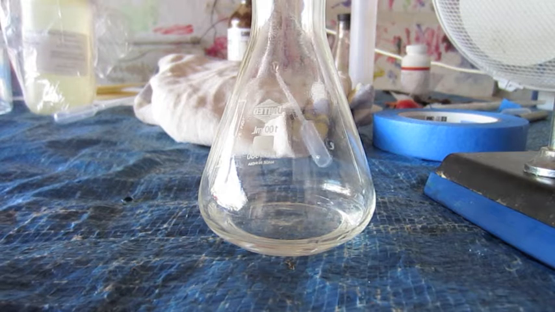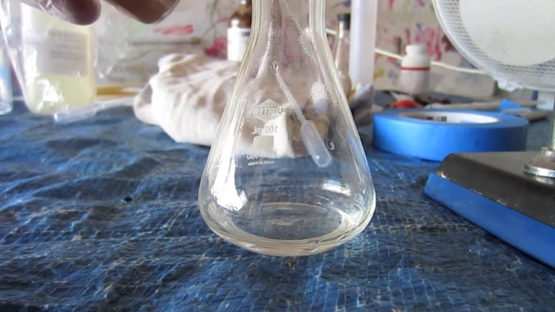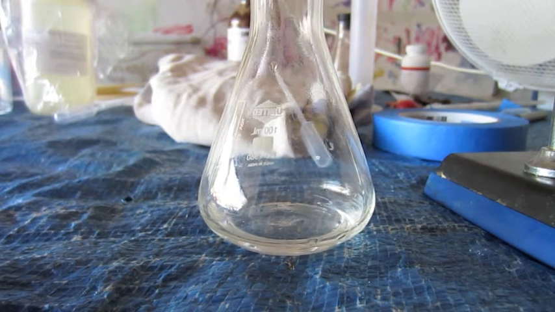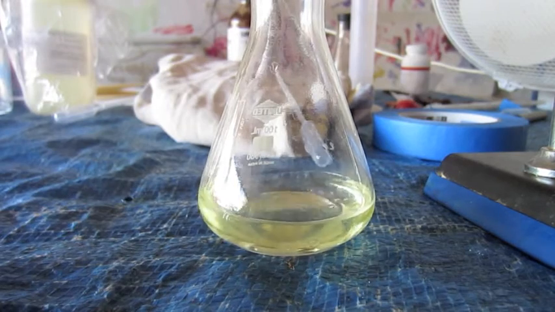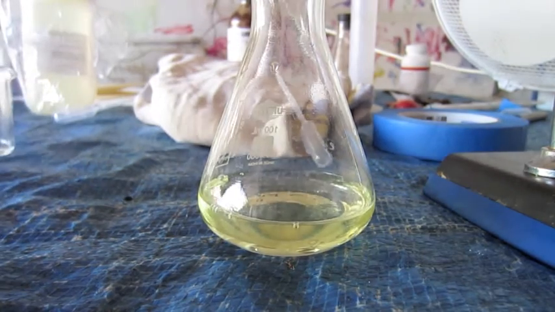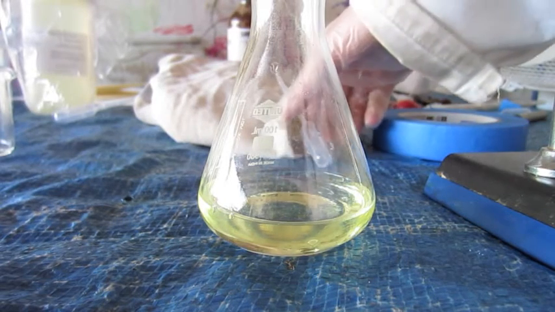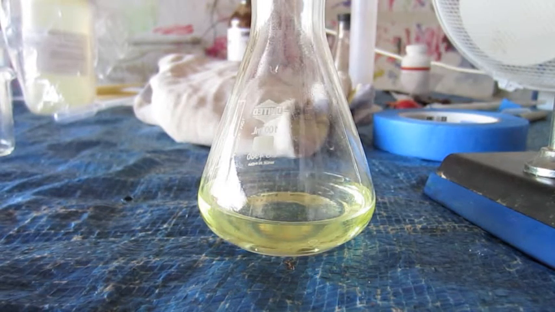In this beaker, I have some nitric acid, and I'm about to pour in some hydrochloric acid. Nitric acid plus hydrochloric acid, in ratios of about 3 parts hydrochloric acid to 1 part nitric acid by volume, makes an acid mixture called aqua regia. Aqua regia means royal water, and it's called royal water because it can actually react with gold.